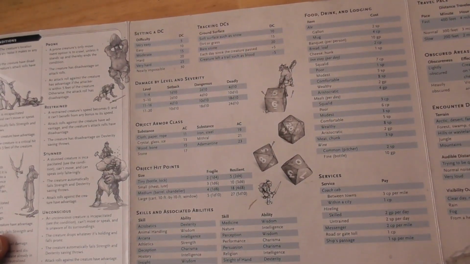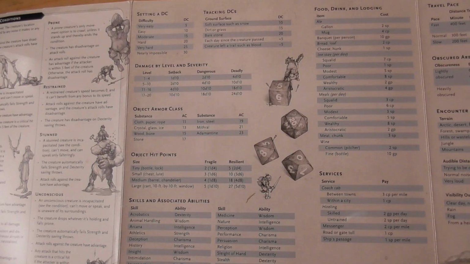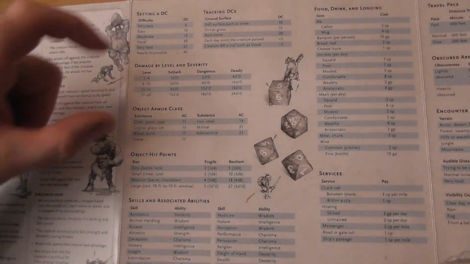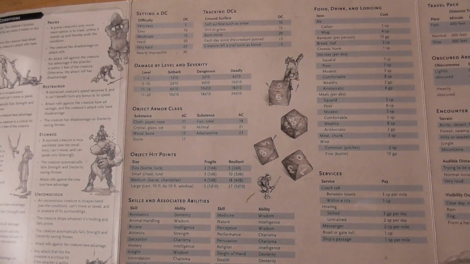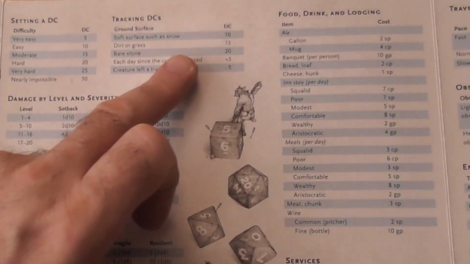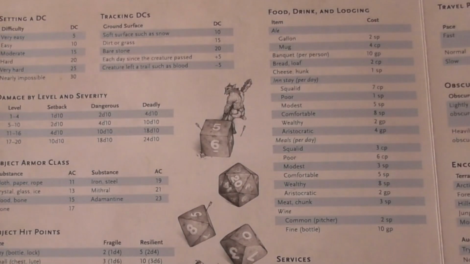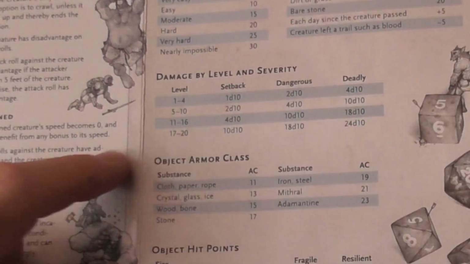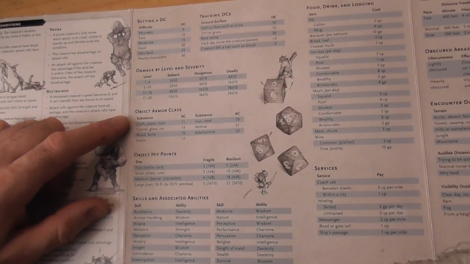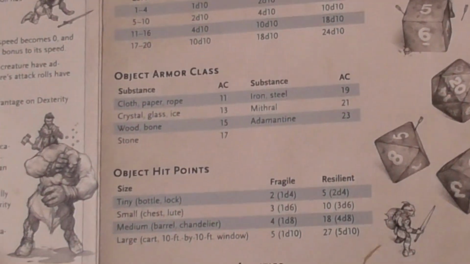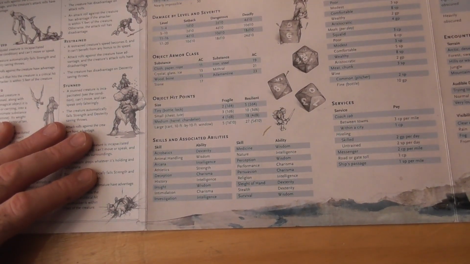The third panel, DCs. So you understand that moderate is 15 DC, and I end up going always around moderate as a general rule. Tracking DCs, I don't think I've ever used tracking DCs, but I see that there might be a time when that is helpful. Damage level by severity, also something personally I've never ever used. Or have I done object armor class? Like, oh, Mithril, what is the AC of Mithril? Just never come up. But it's all good research.